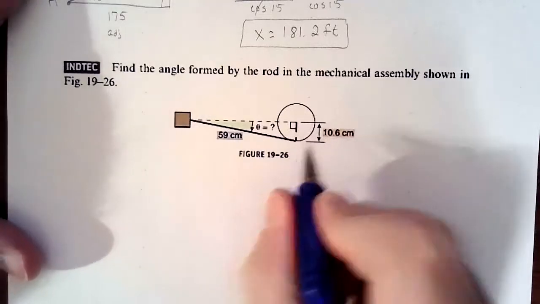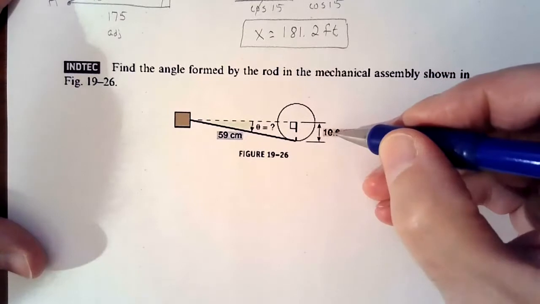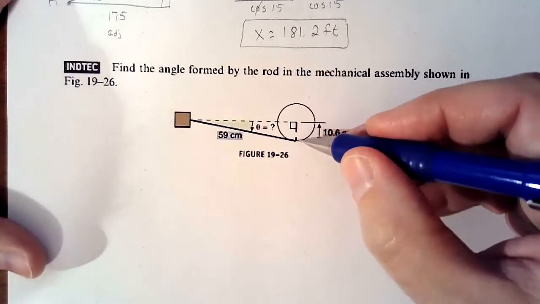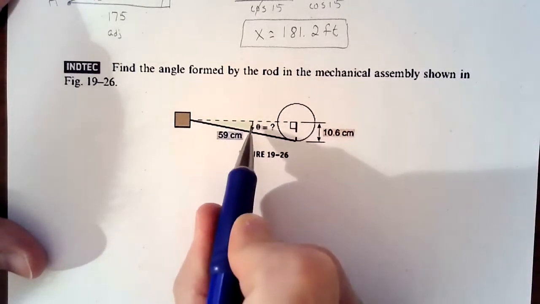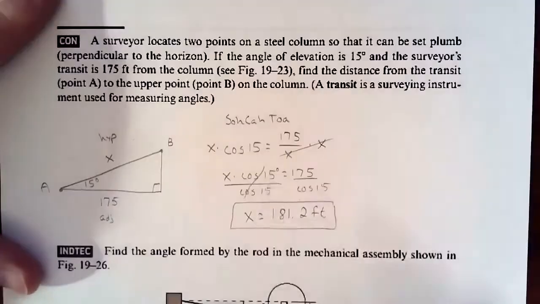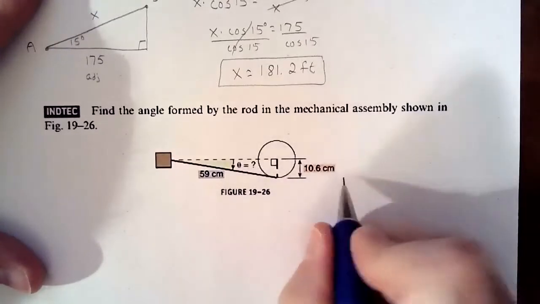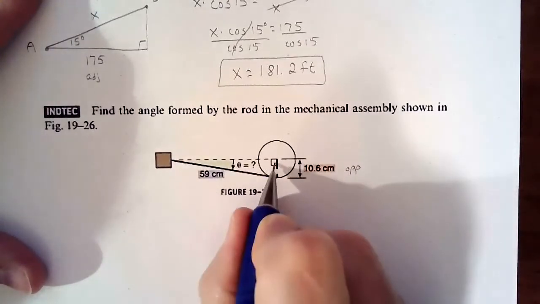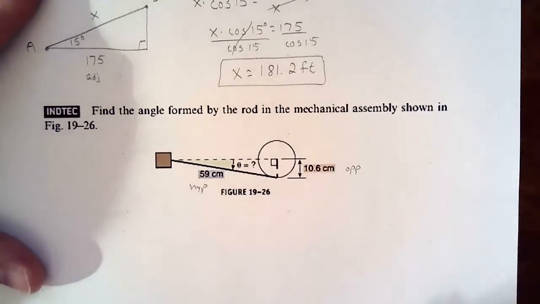But right now we just want to figure out if this height is 10.6, which is the maximum distance down, and this rod is at 59 centimeters, what would be the angle that you have going on here? So this is also a SOHCAHTOA kind of problem. From this angle, this is the opposite, and this is across from the 90, so that makes that the hypotenuse.